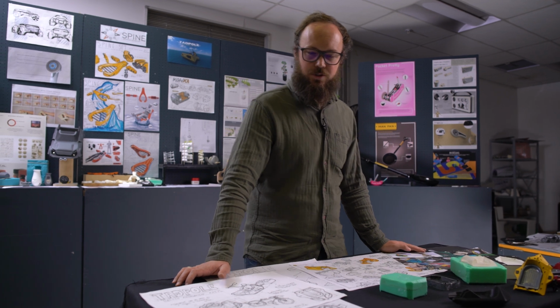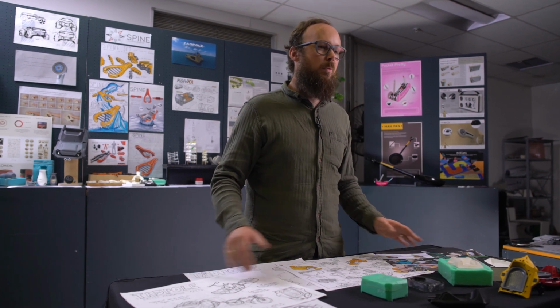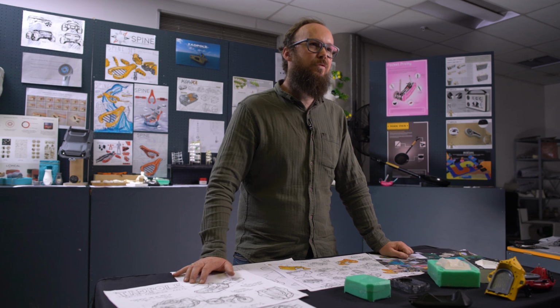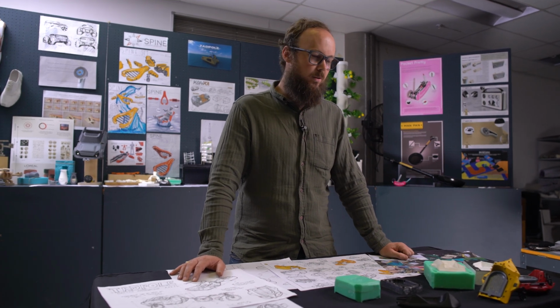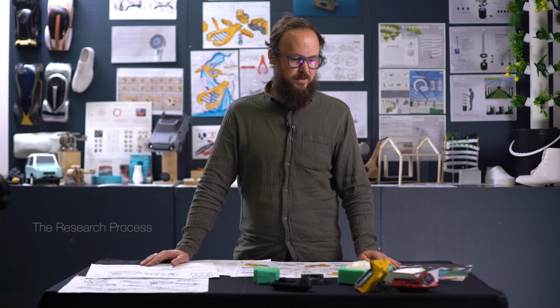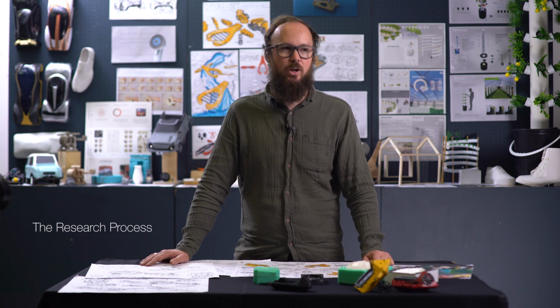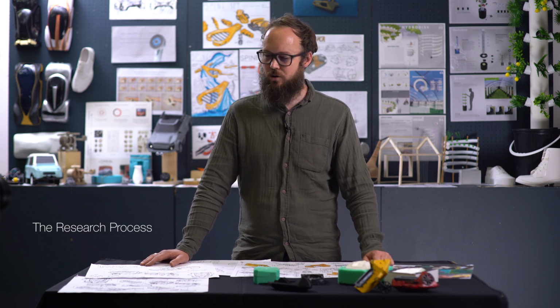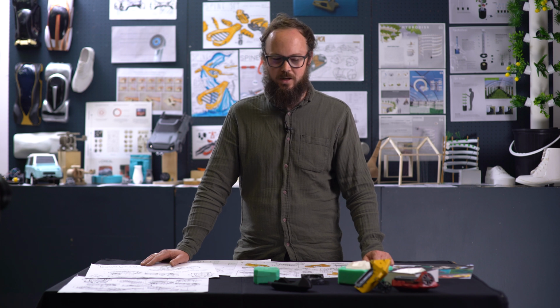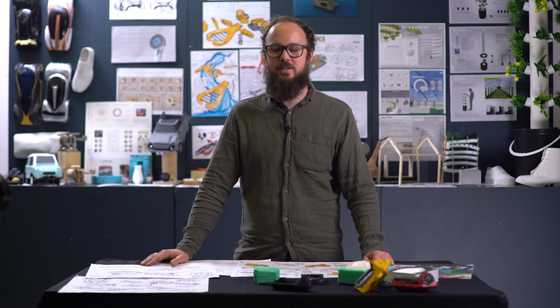The industrial design process starts with research, but before research there actually needs to be an identified need or a problem that needs to be solved. With the starting of the research process, it's looking at examples of what has been done, learning from precedent products, learning from solutions that have been attempted, and basically understanding what exists.